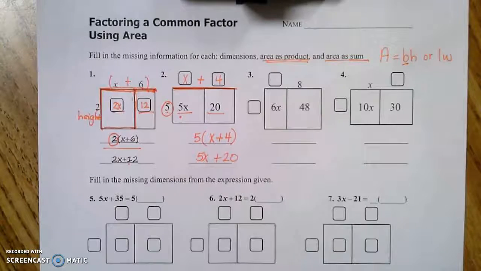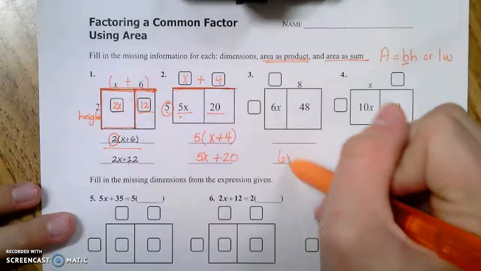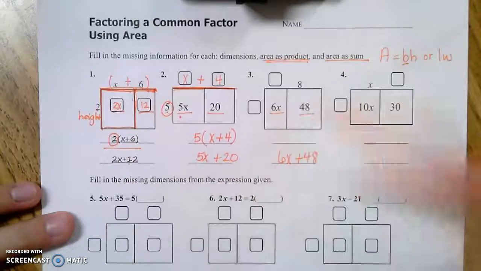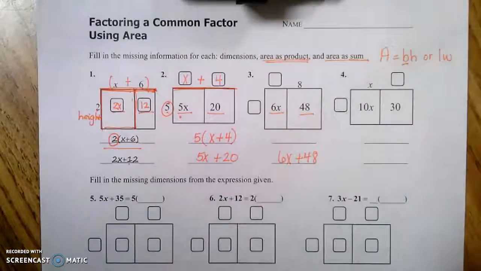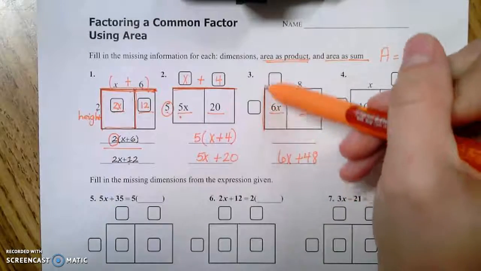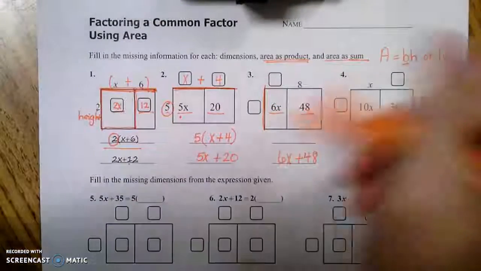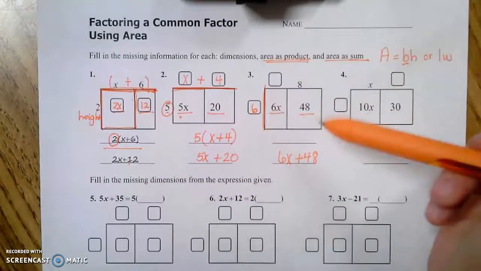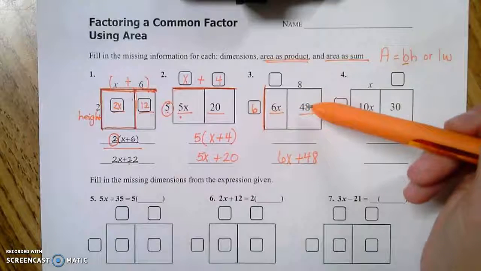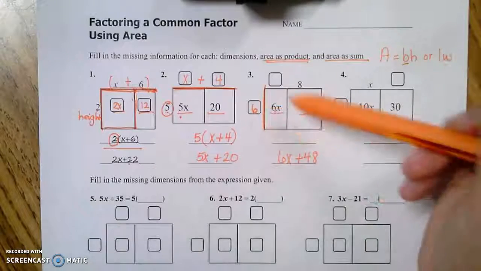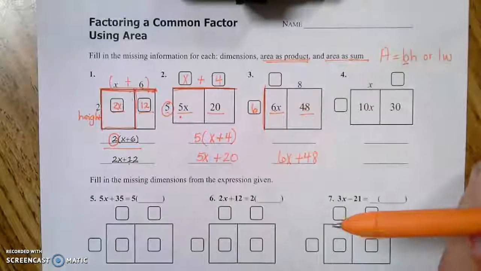So let's look at the next one. We have 6x plus 48, because I'm looking at my area here. So I'm trying to figure out what would be my height for this one? Well, it would be 6, because I know that 6 is a factor of 6x and it's a factor of 48. x is not a factor of 48, so I can't put x here, although it is a factor of 6x.